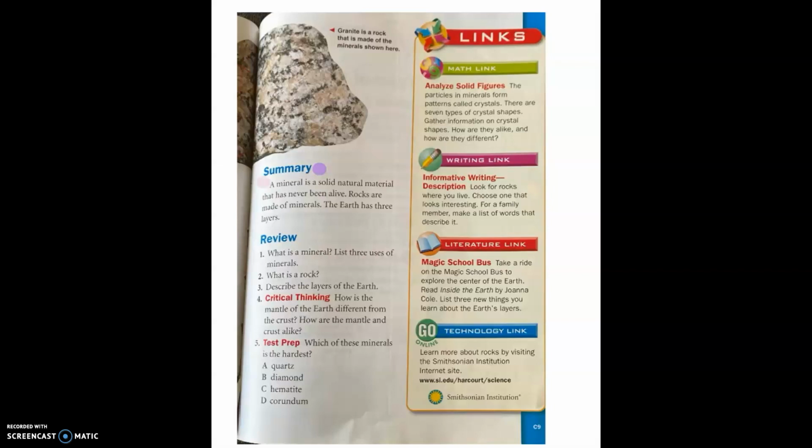So let's think of this again. A mineral is a solid natural material that has never been alive. Rocks are made of minerals. The earth has 3 layers. So then as a review, we'll go over these together tomorrow during our reading lesson.